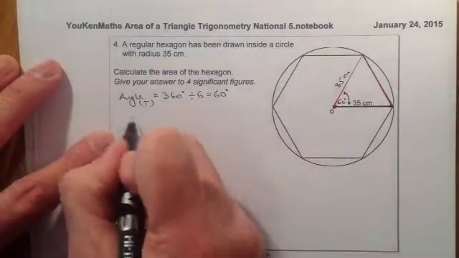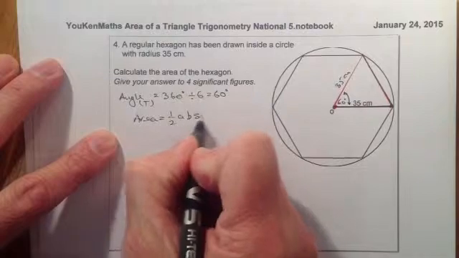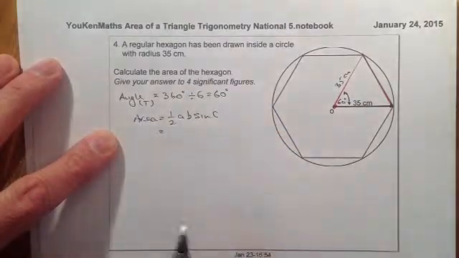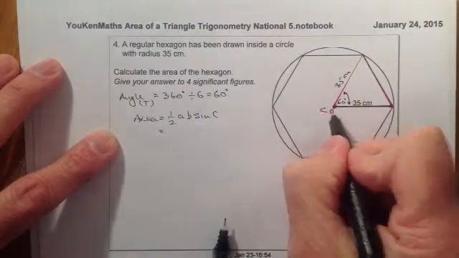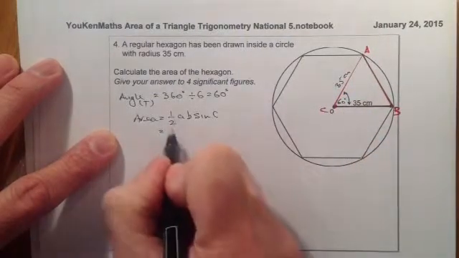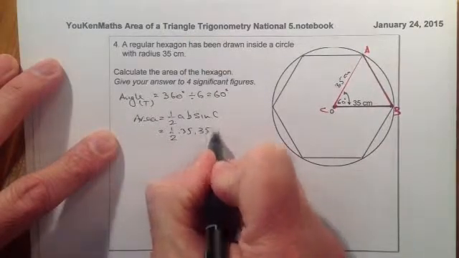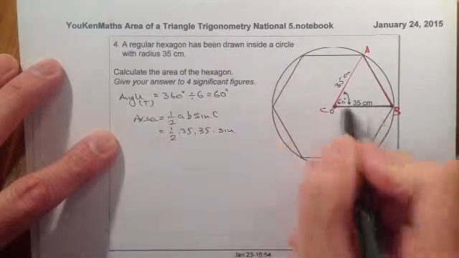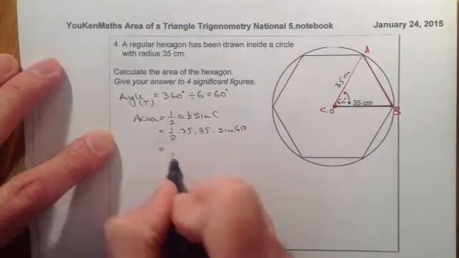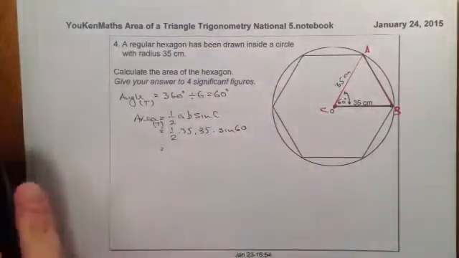Right, so let's start with the area being equal to a half AB sine C. I can label my triangle up, so I can call this one C here, call that A and call that B, and go ahead and substitute my values in. So a half times A, which is 35, times B, 35, times sine of the 60 degrees. Just put that into the calculator. Remember, that's the area of the triangle only that we're working out here.